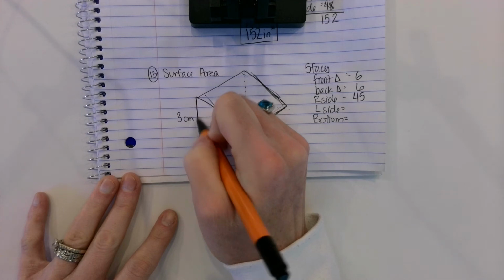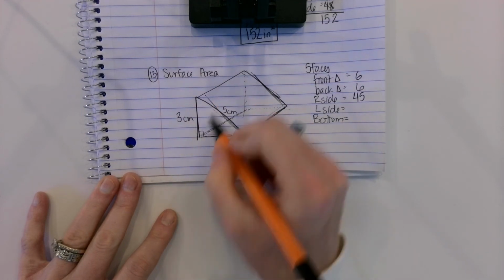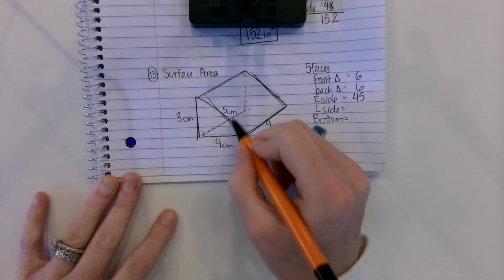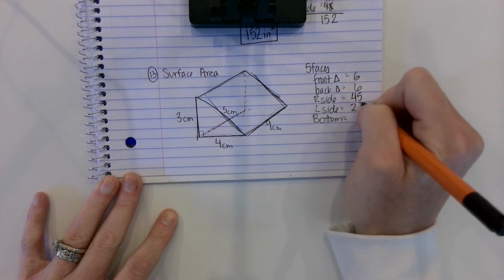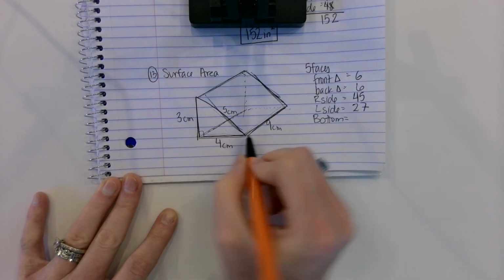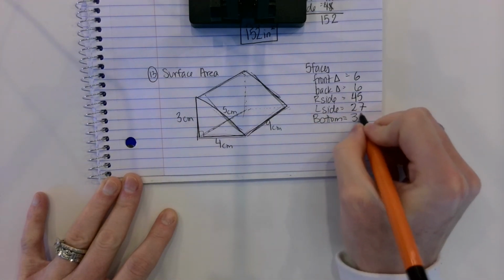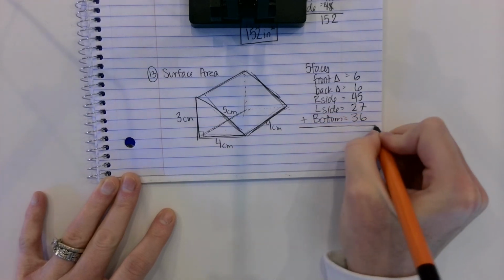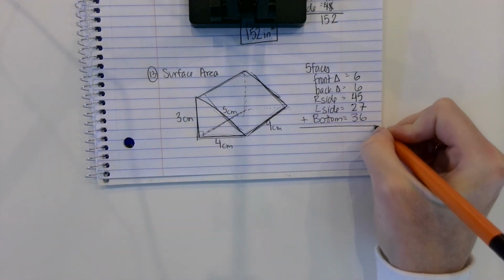My left side, I have 3 and this measurement here, which is also 9. All those lines are 9. So that's 27. And my bottom, I have 4 and 9, so that's 36. Add that all together.